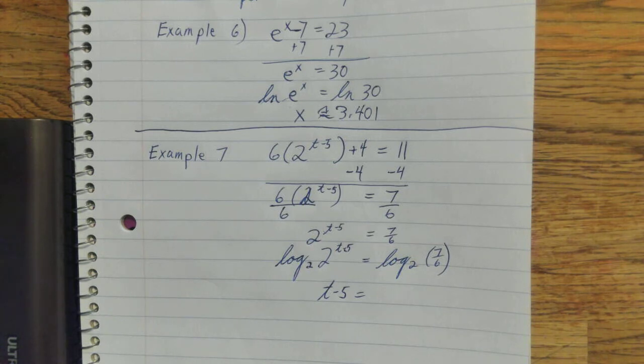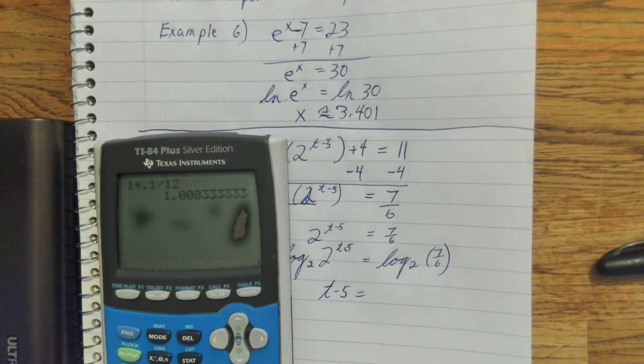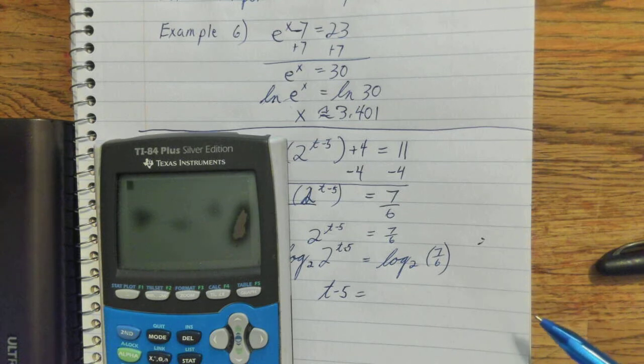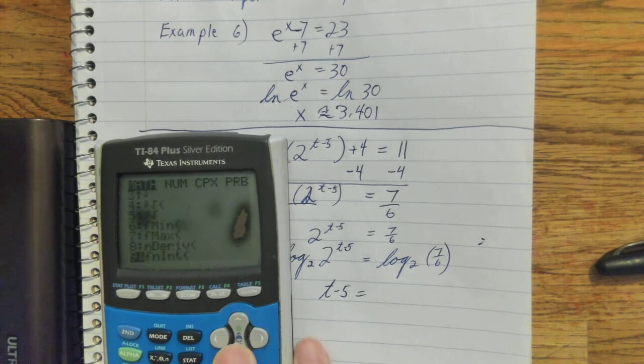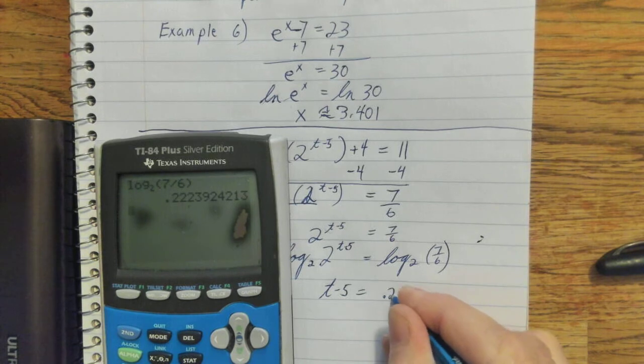I'm going to clear this, and I'm going to grab my other calculator, which has log base on it. If you don't have a log base calculator, you're going to have to use the change of base. You're going to take the log of 7/6 divided by the log of 2. But I'm going to take the log, so that's math, and then log base 2, and then I'm going to take 7 divided by 6, and I get t minus 5 is 0.222.